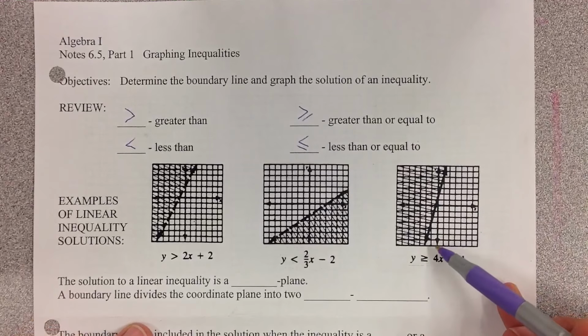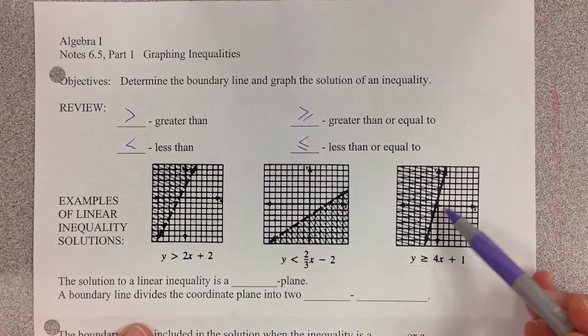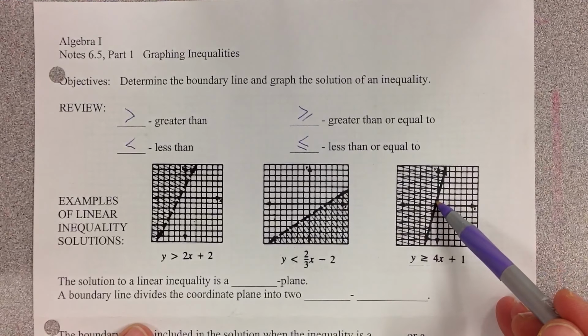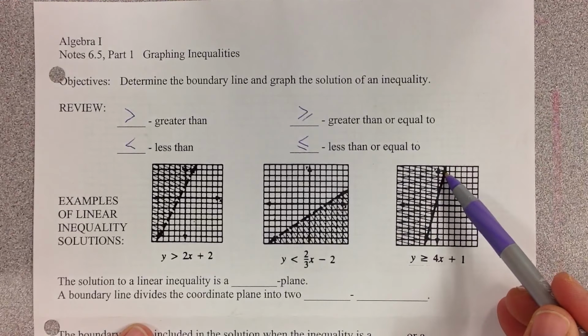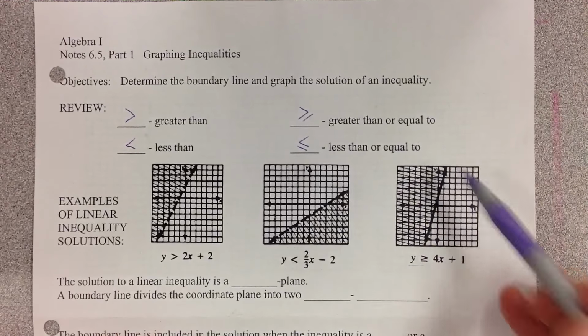In the third example, it is y is greater than or equal to 4x plus 1. This line begins at 1 on the y-axis, has a rise of 4 and a run of 1. Greater than is shaded above, and it's a solid boundary line.